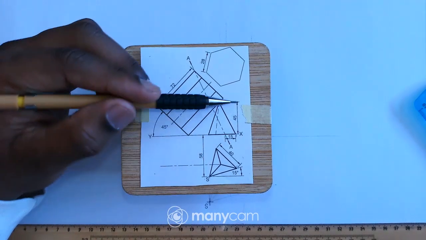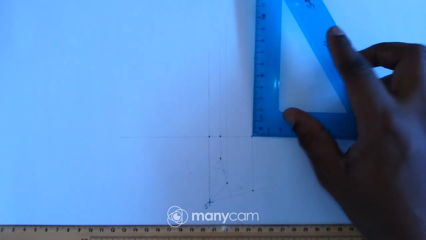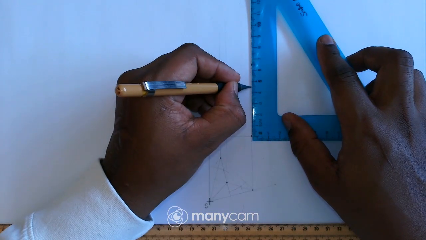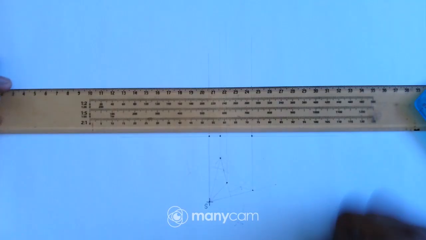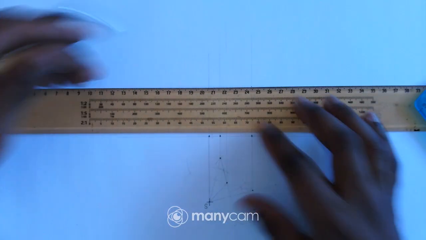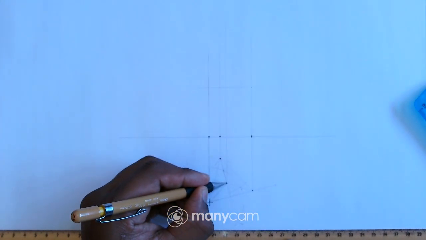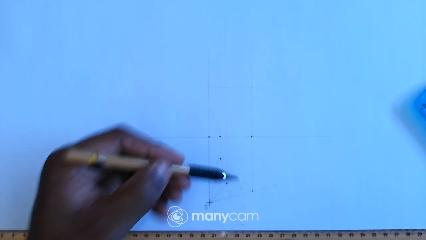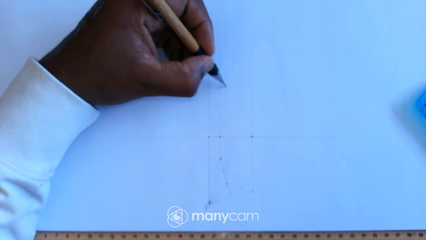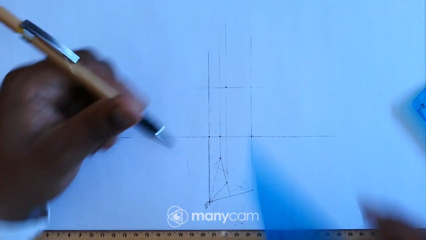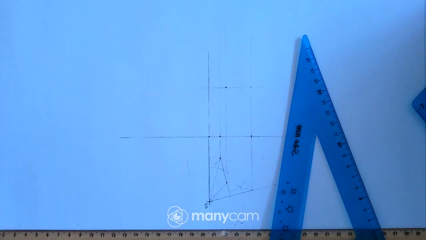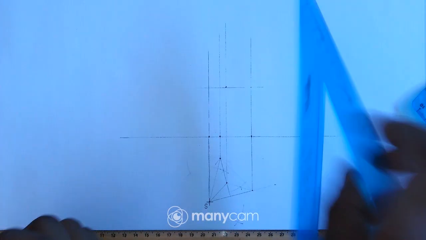The height is 45. So I can measure the height of 45, mark off there, then draw a horizontal line. So now where is this point? Because this point is the highest point, remember. So I'll use this line and mark a point there, right? So now I can just draw the pyramid there, the front view.